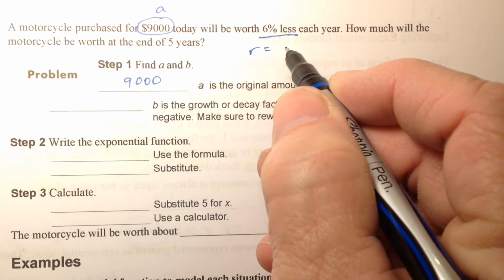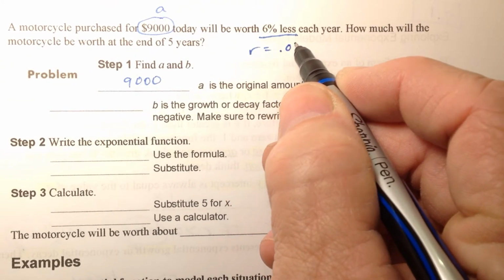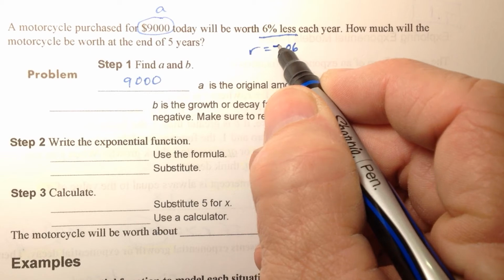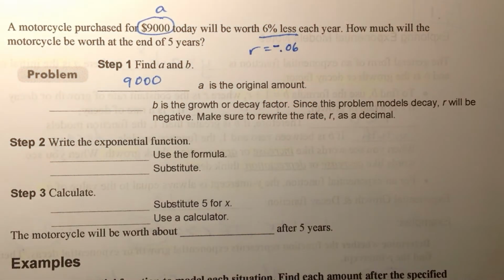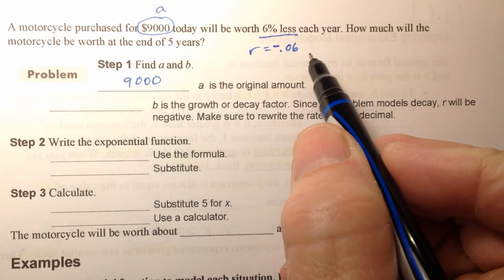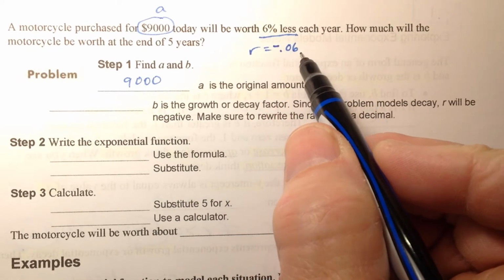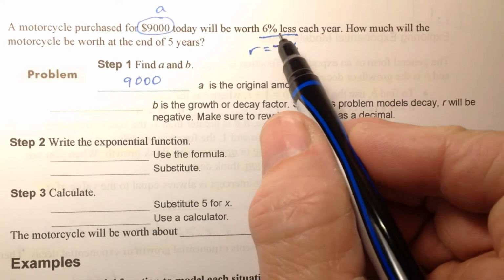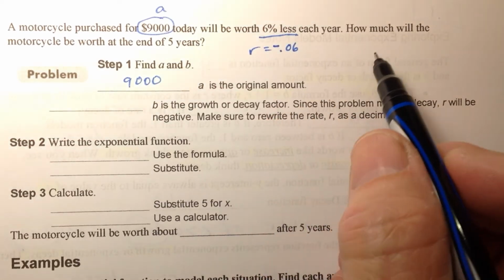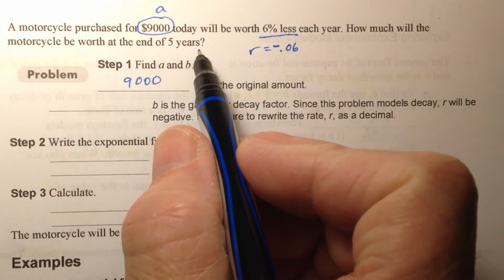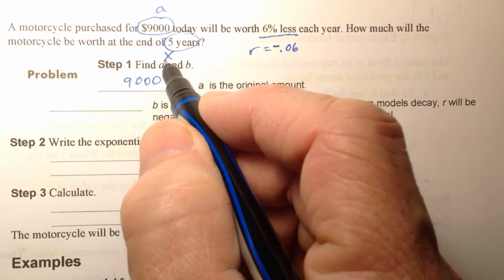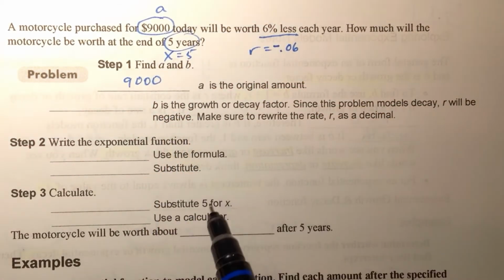That means that R is negative 0.06, because you convert 6% to a decimal, that's 0.06, and less meaning negative. How much will the motorcycle be worth at the end of 5 years? So when x is equal to 5, that's what we want to find out.